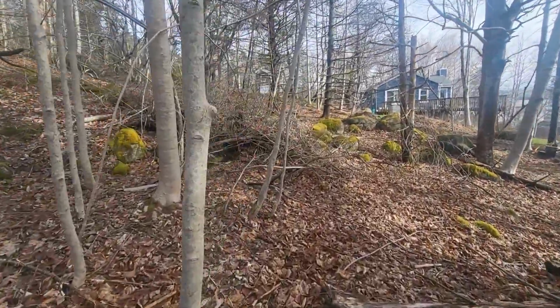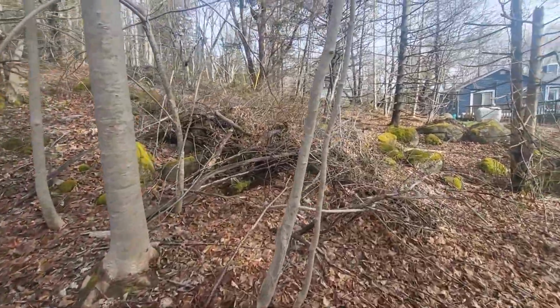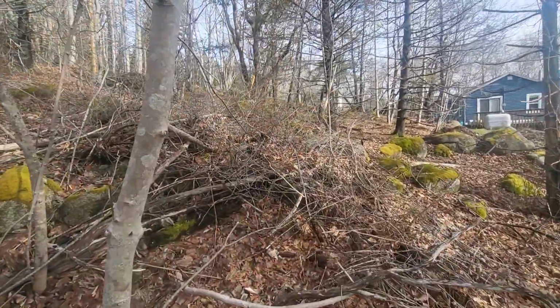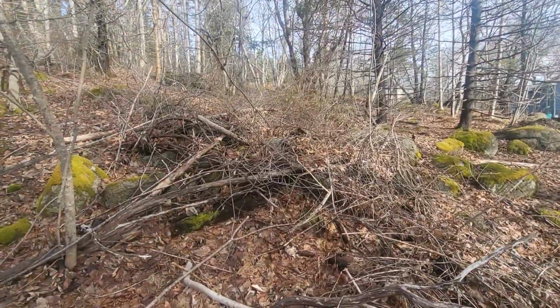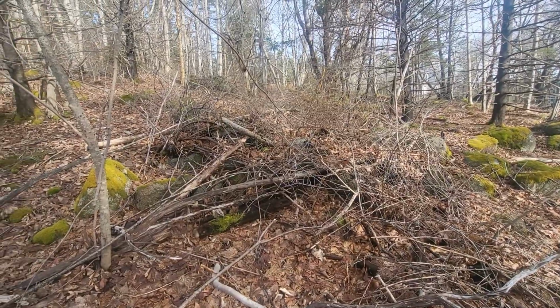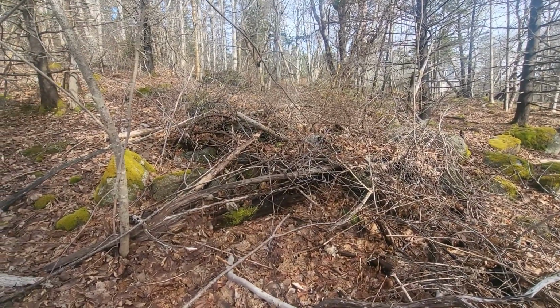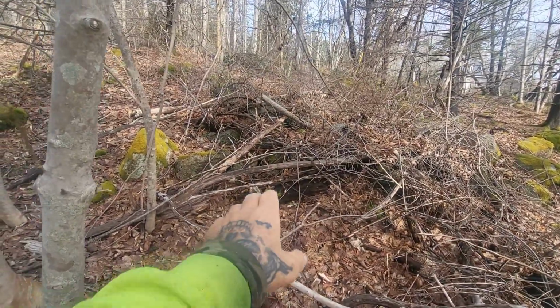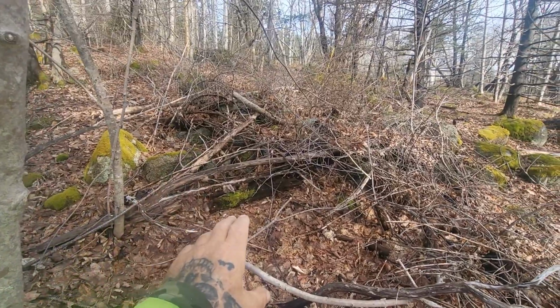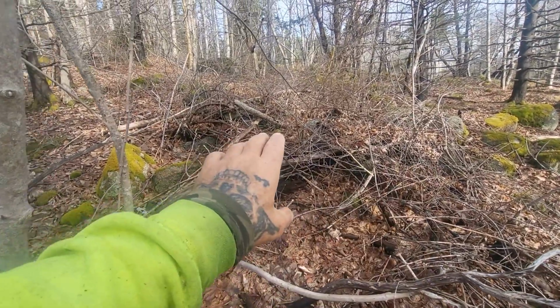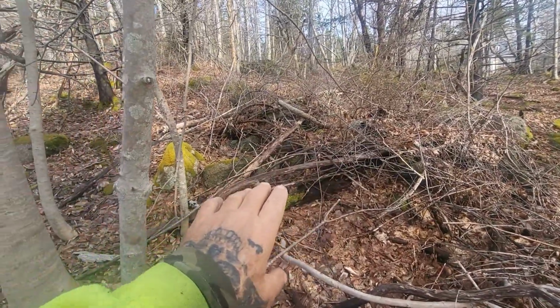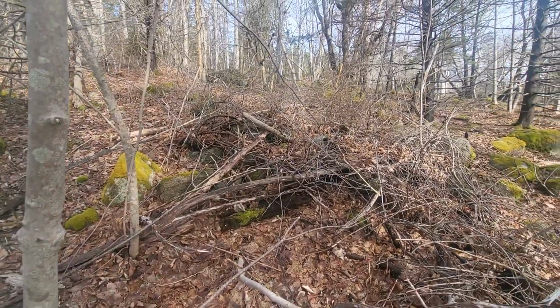This right here, is it unsightly? From one point of view, yes. But from another point of view, it's complete denning structure, all through the rocks and the holes, all covered with fallen trees, limbs, and brush.